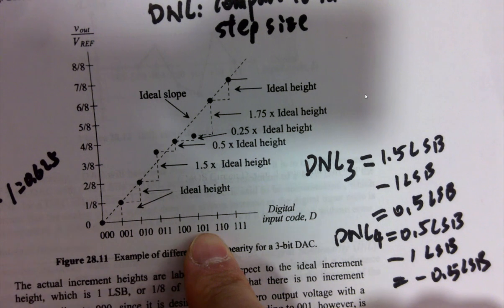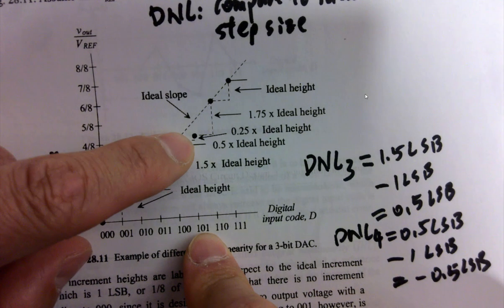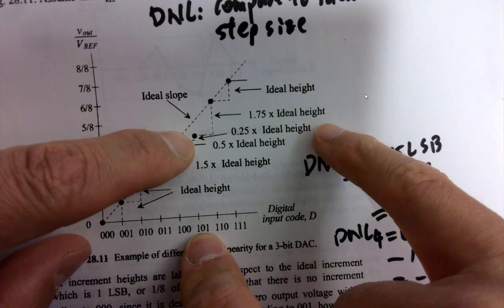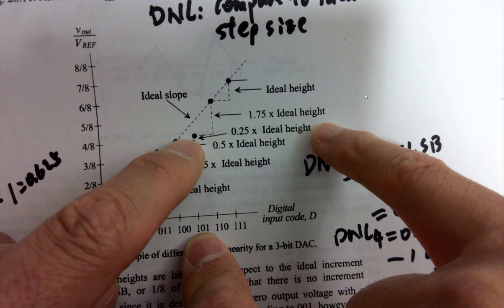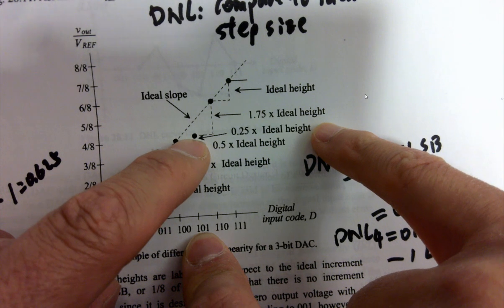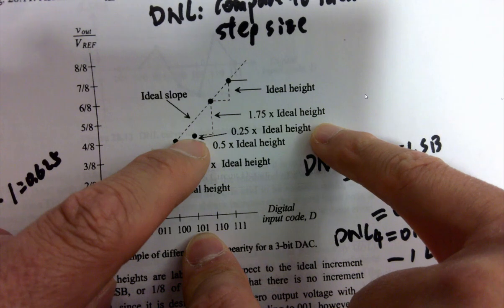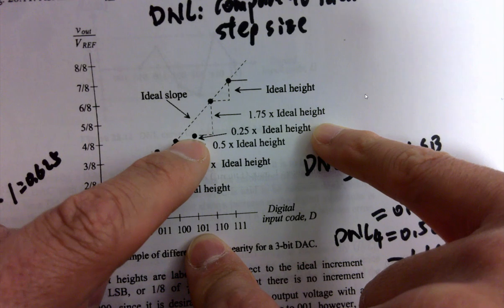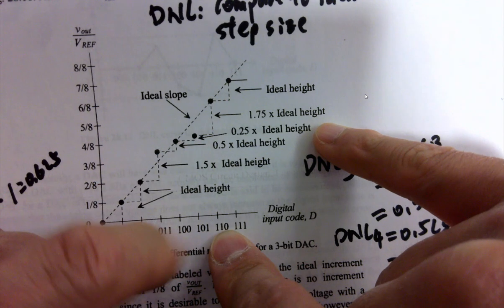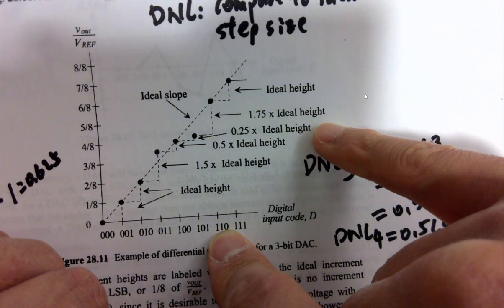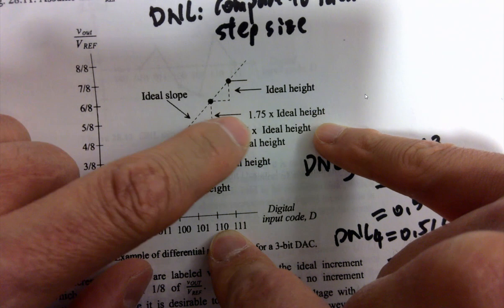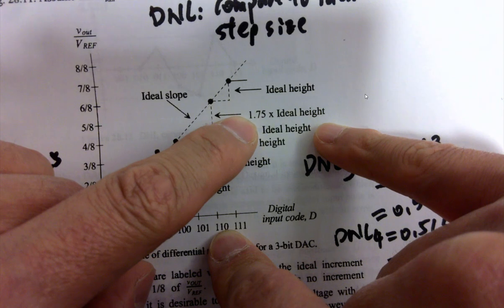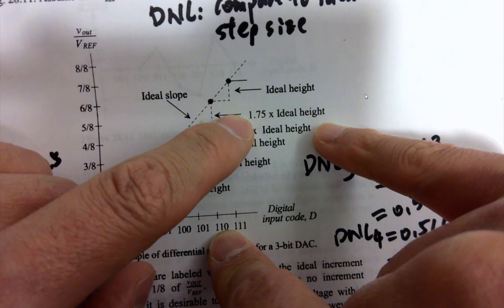What about DNL5? DNL5 is 0.25 LSB as observed. It's just this point compared to the lower point. So 0.25 LSB minus 1 LSB gives you minus 0.75 LSB. And then DNL number 6 is 1.75 LSB minus 1 LSB, which is 0.75 LSB.